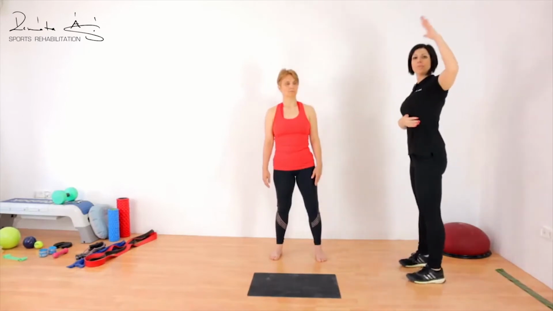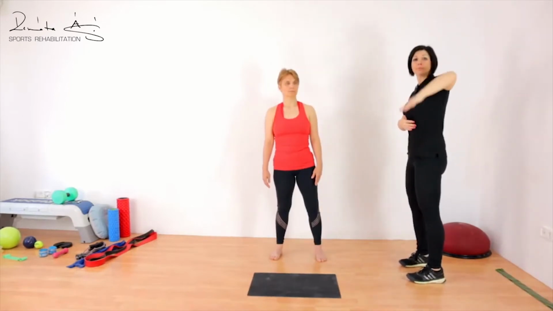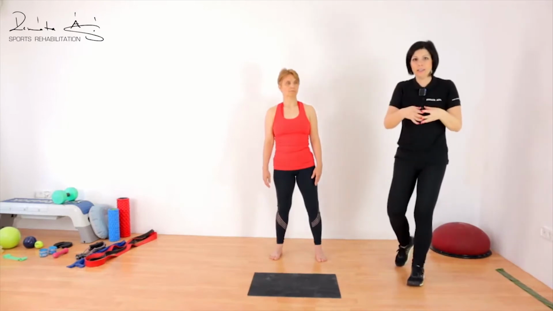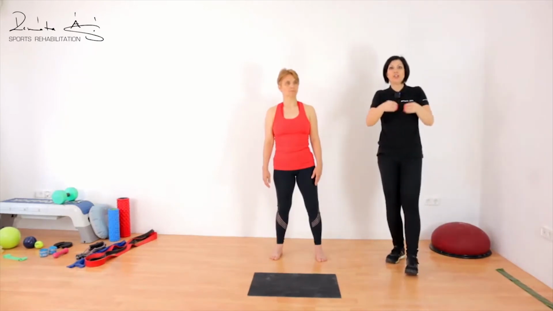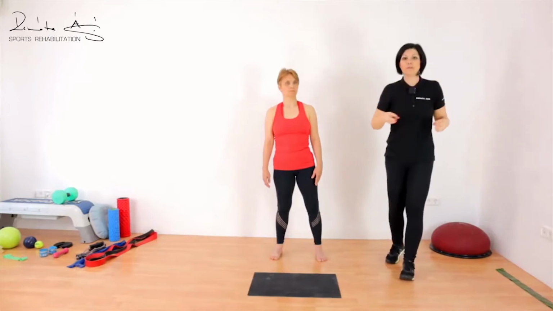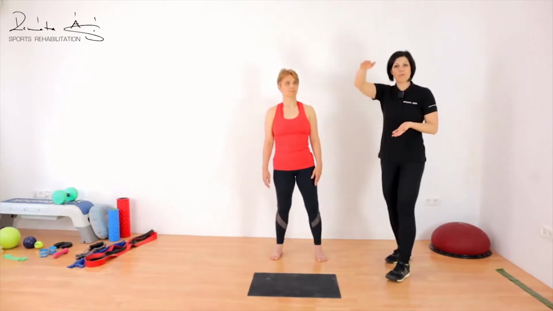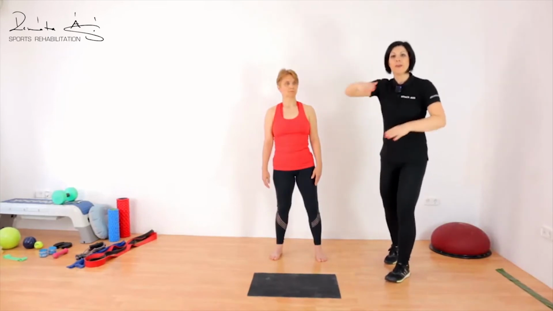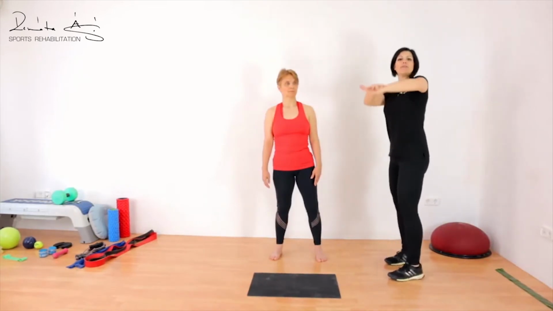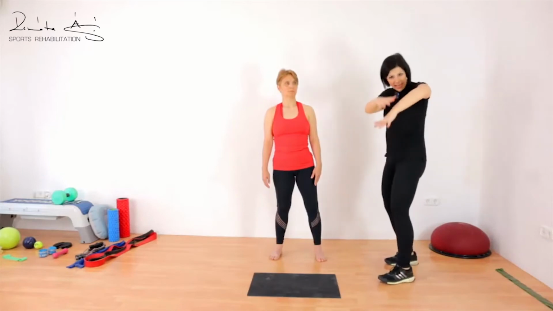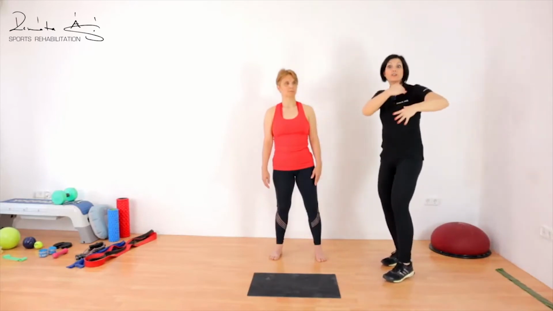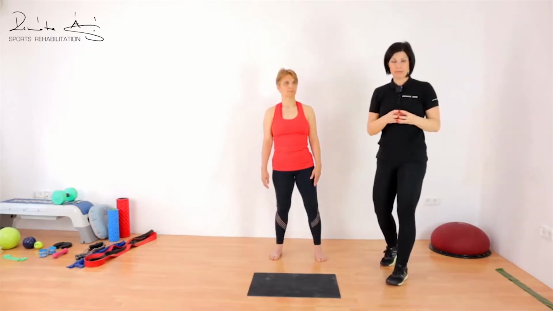Motor control test means you are just assessing the activation and the strength of certain muscles around the shoulder line. You have to give 25% load, 50% load, and 75% load against the certain movement that the muscle creates.